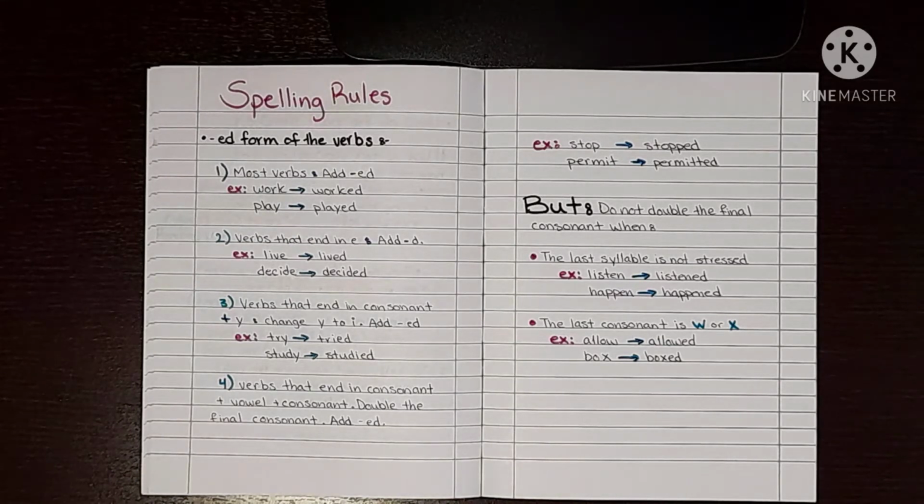Okay, let's go on to the next one. Verbs that end with E. So verbs that end with E, you just add a D to it. You don't double the E and all that stuff. So you just add a D. Like live, lived. Decide, decided. Yeah, that's it for the E. So whenever you find an E, just add a D to it.